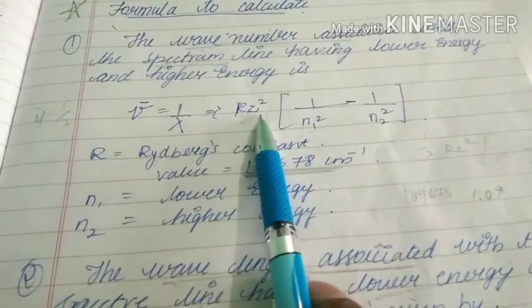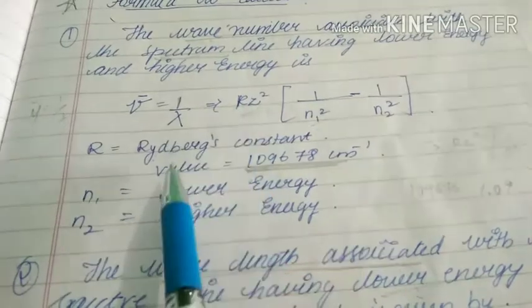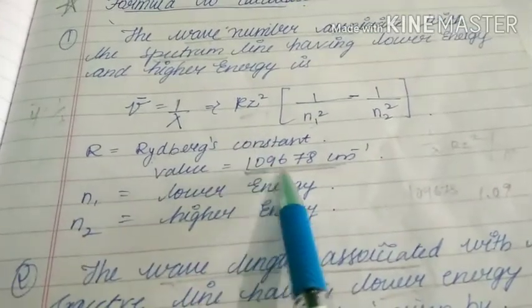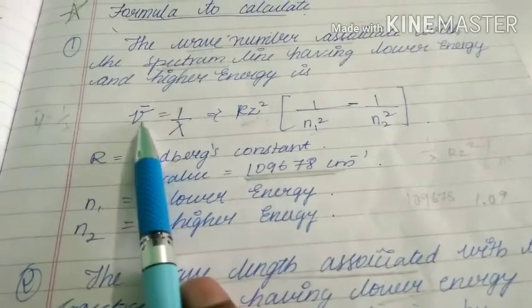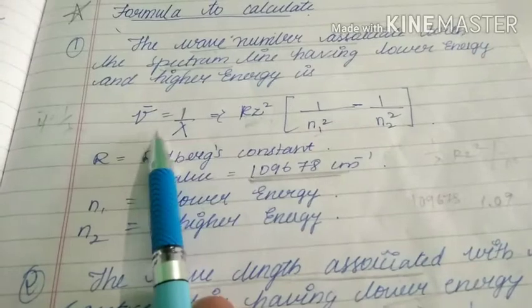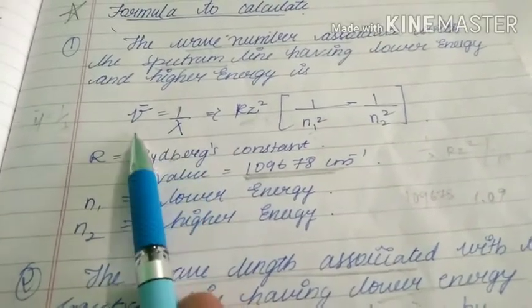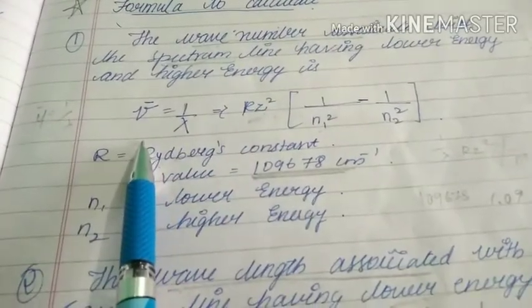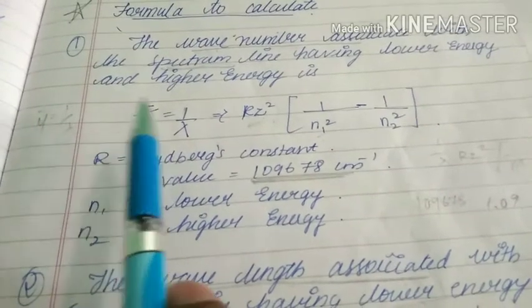We know that Z is the atomic number. Here one new term is there, that is R, Rydberg's constant. Its value is 109,678 centimeter inverse. Here nu bar is wave number and lambda is wavelength. Between nu bar and wavelength, an inverse relation is there.